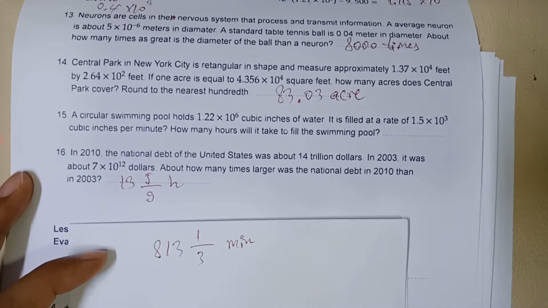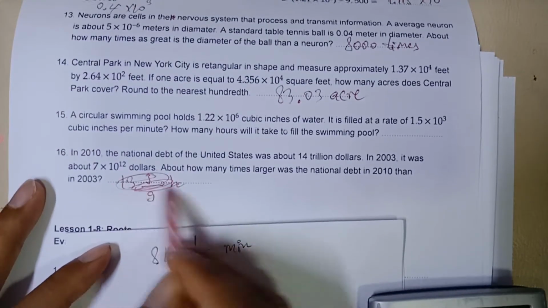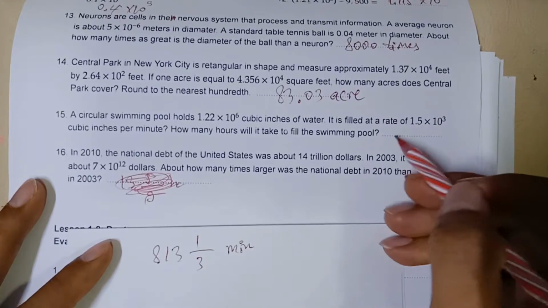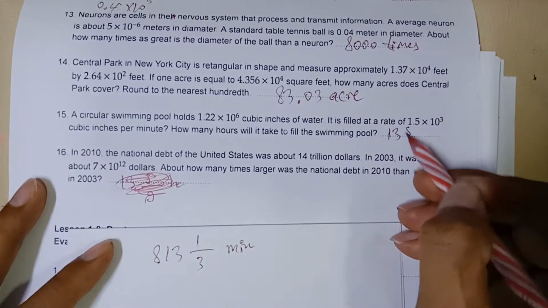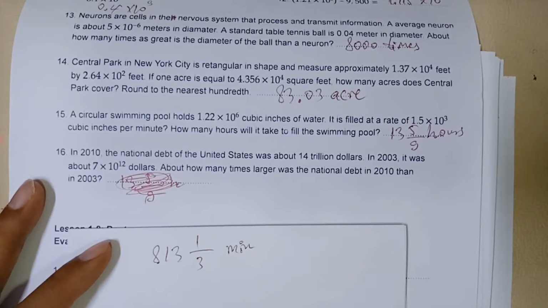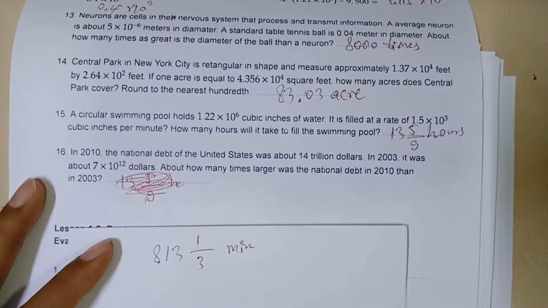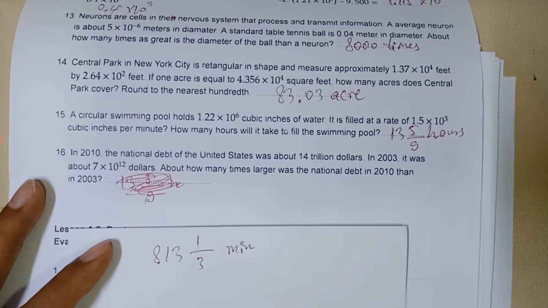Let me do this part again. Oh sorry, I wrote in the wrong part. This is not the answer to this. It should be up here: 13.5/9 hours. Let me do this again to make sure. 1.22 times 10 to the power of 6 divided by 1.5 times 10 to the power of 3. Okay, after that you divide by 60.